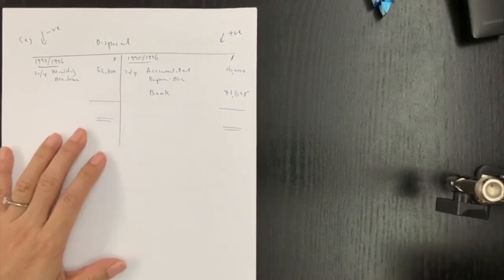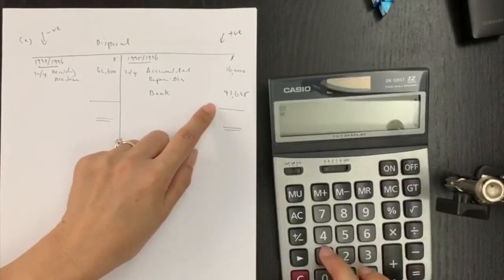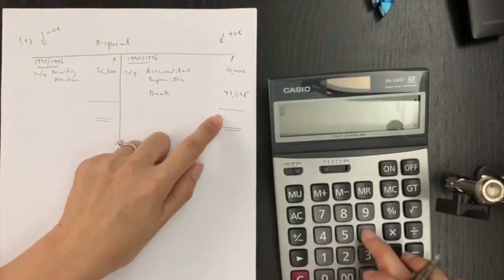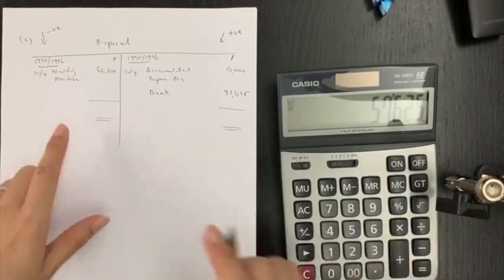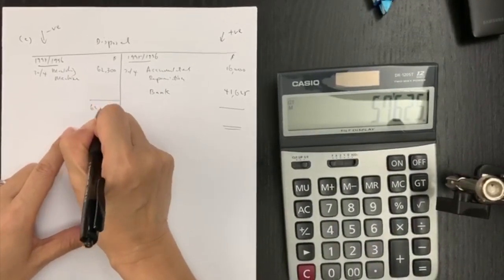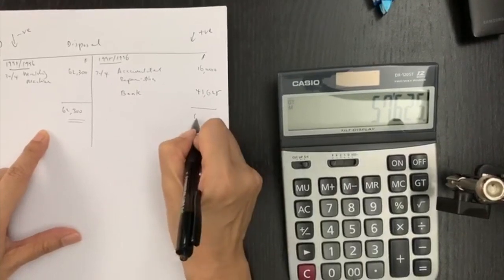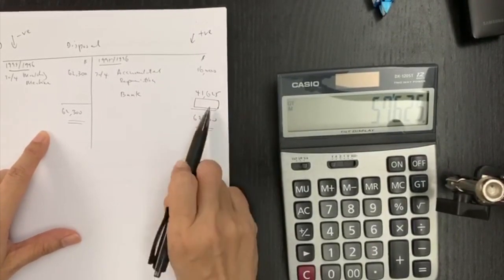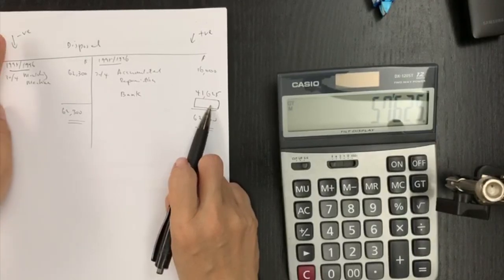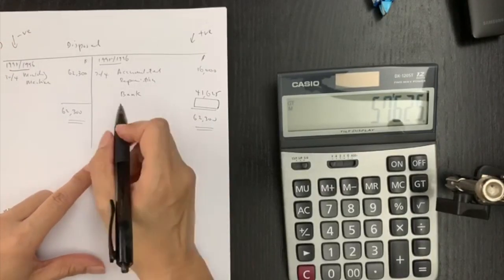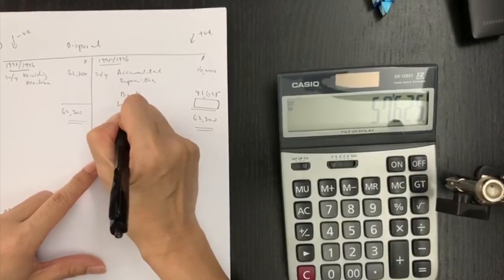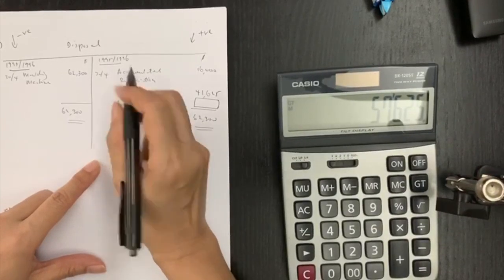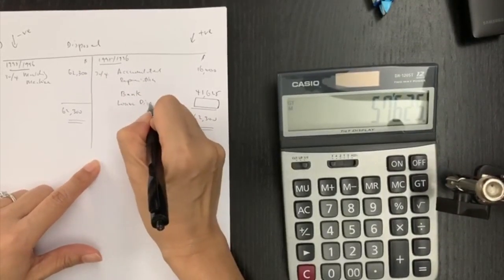And let's see which one is bigger, which one is smaller. So this is 16,000 plus 41,625. So this side is bigger. So I need to insert things on the credit side. All right, so the negative side is bigger, so obviously this is loss on disposal.